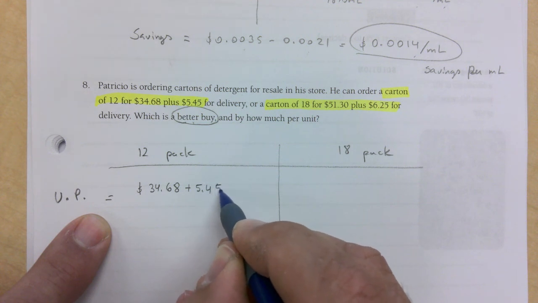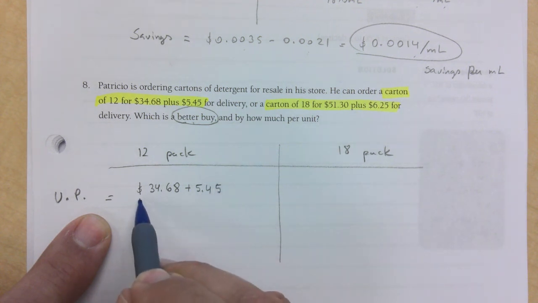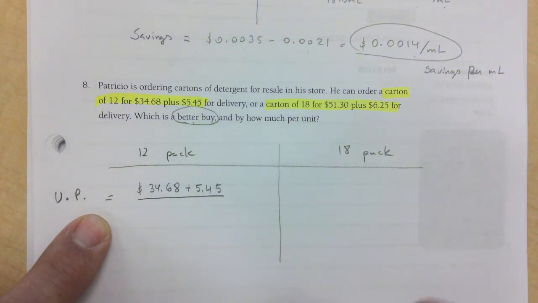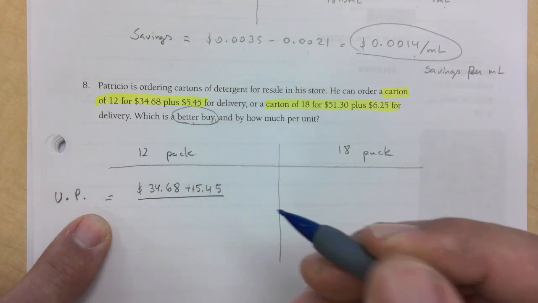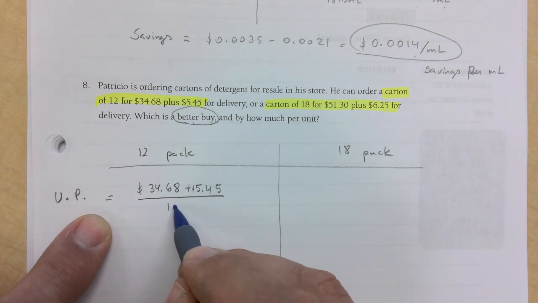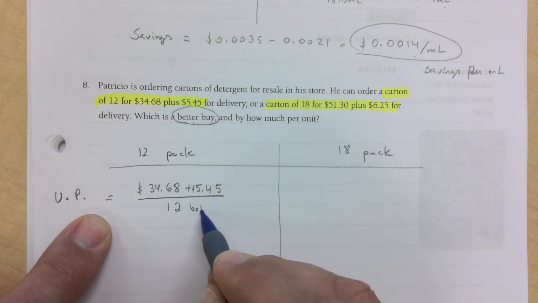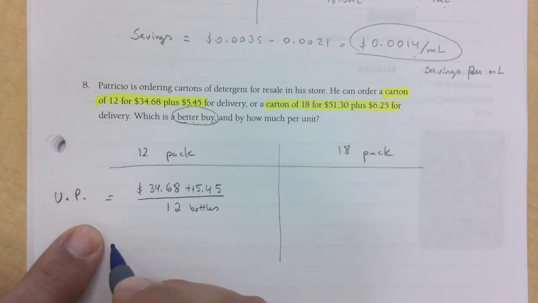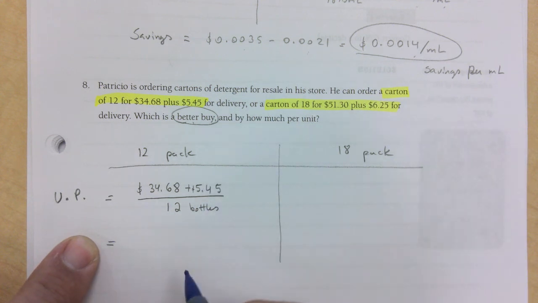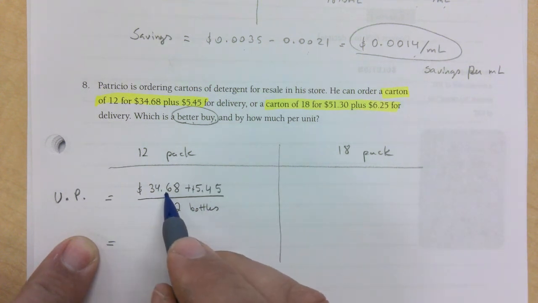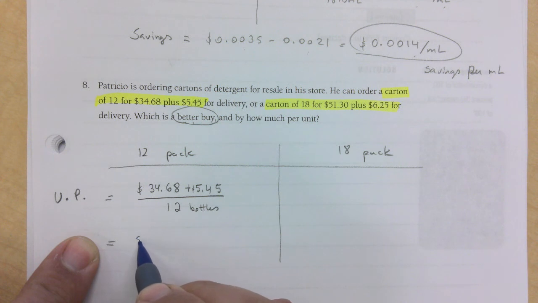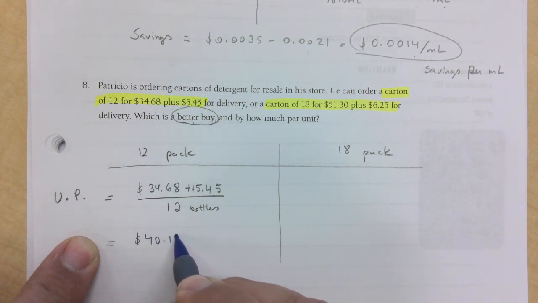If you don't include the delivery, you're ignoring that, and it's still part of the cost of that order, right? And that is for 12 bottles, right? So I'm going to just go one line down. If you were to add these two up, you get $40.13 for 12.